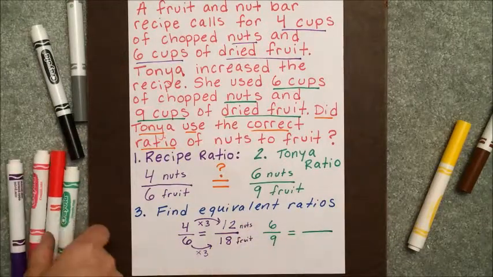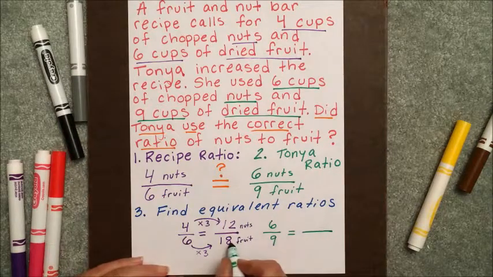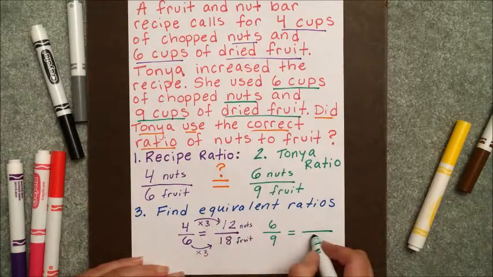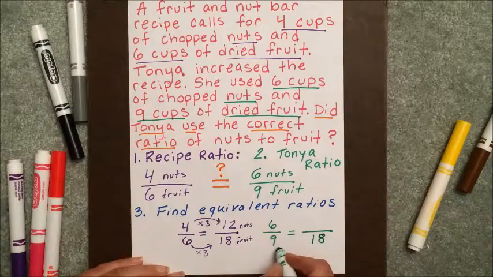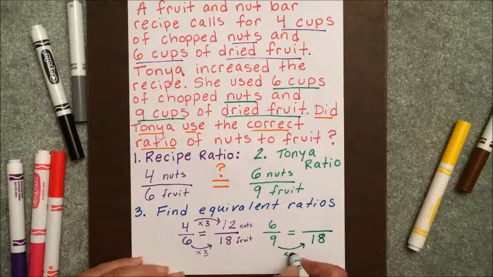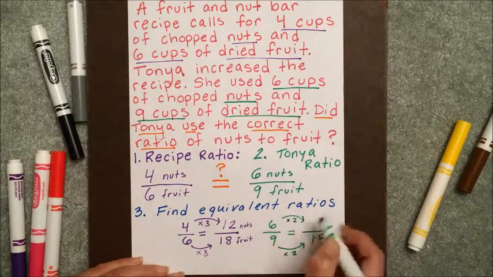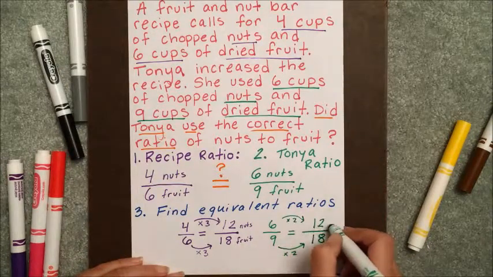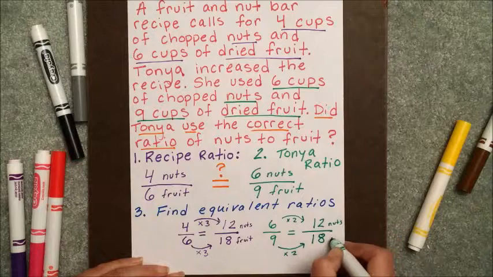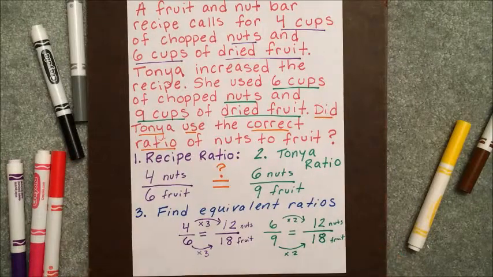In our second ratio, in Tanya's ratio, we still have our 18 as our common denominator. And we ask ourselves, how did we get from 9 to 18? Well, multiply by 2. And if we do that to the bottom, we have to do the same thing to the top. So our top number is 12. And again, we want to label it just to make sure we're keeping it organized.